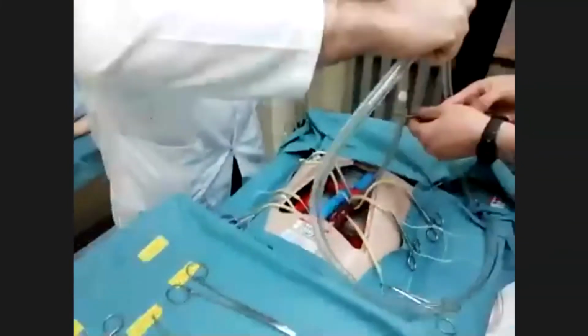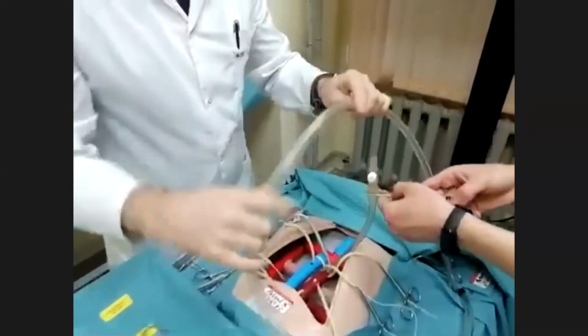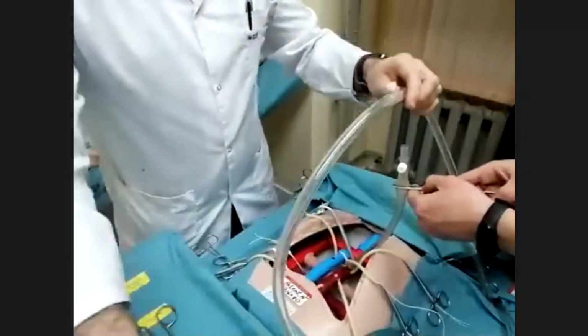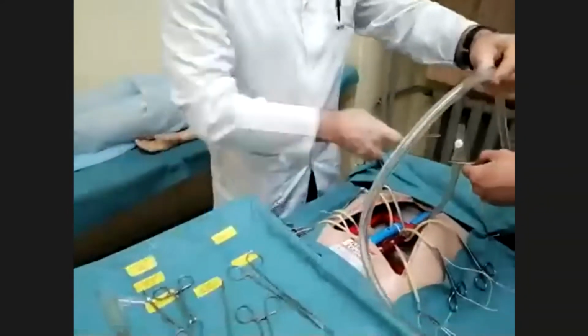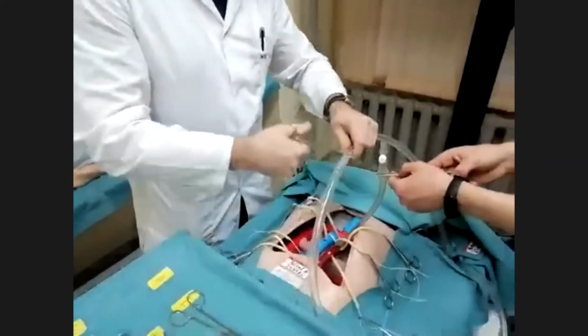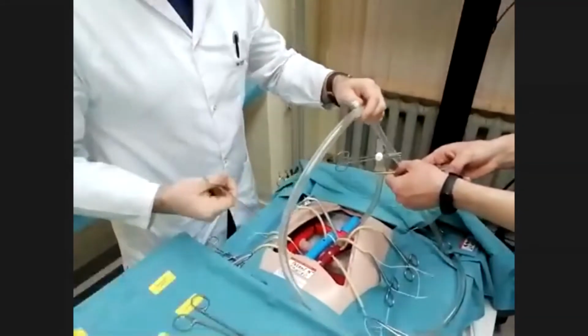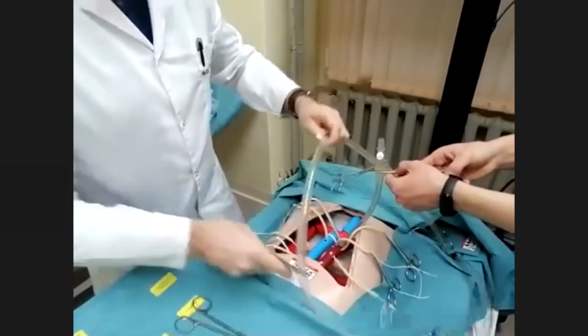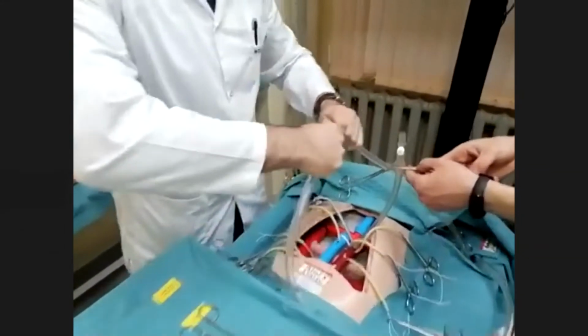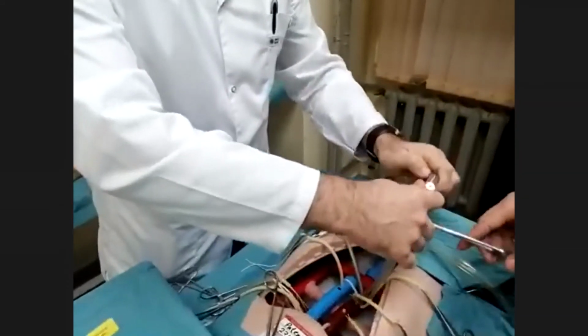Take this tube. It's an arterial line and a venous line. Clamping. Then I connect the arterial line to the arterial cannula.